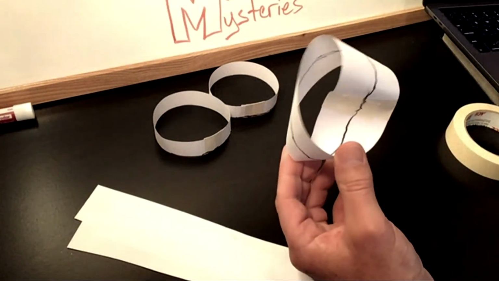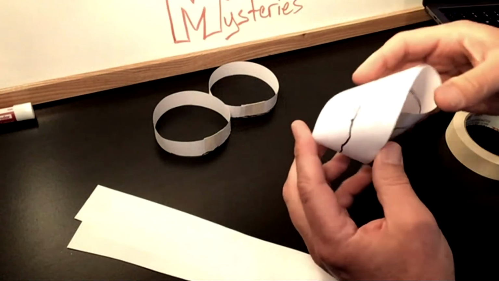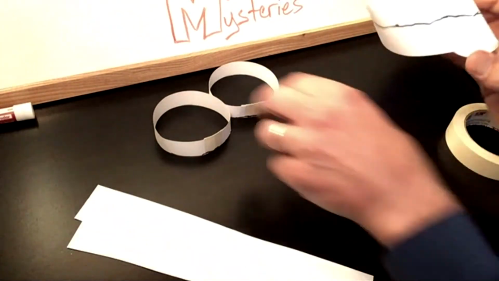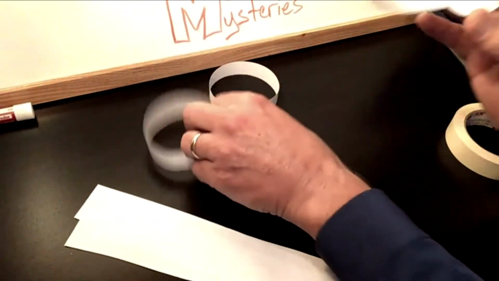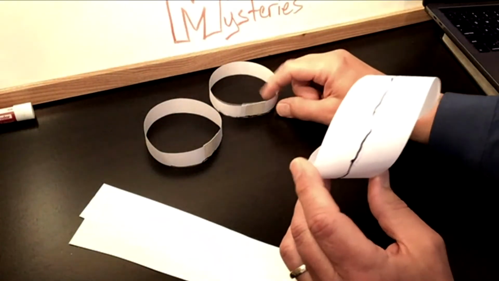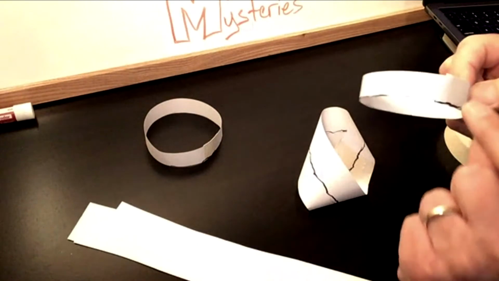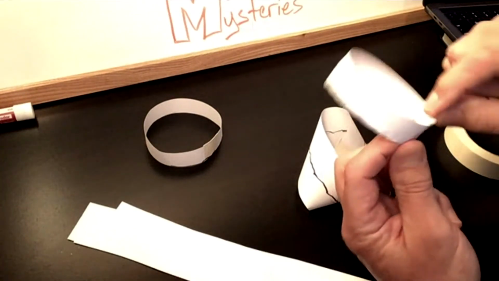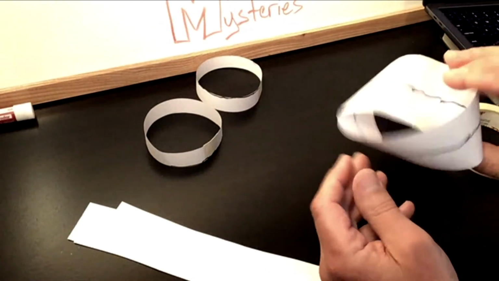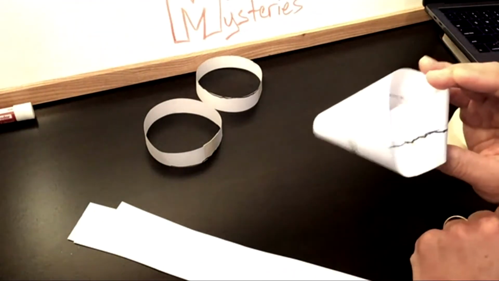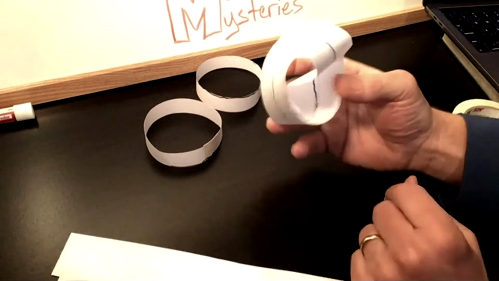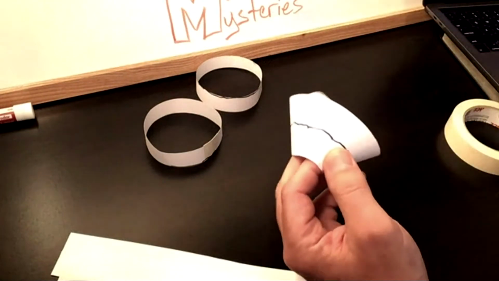Not only that, but I'm noticing that my line is now on both sides of the paper, whereas before, with the regular cylinder, it was just on one side. That's kind of interesting. What that's telling me, so with a regular cylinder, we have a clear outside and inside of the loop. But with the Mobius loop, there's not an inside or an outside. There's only one side, isn't there? Just one side. Interesting. So let's see what happens when we cut.